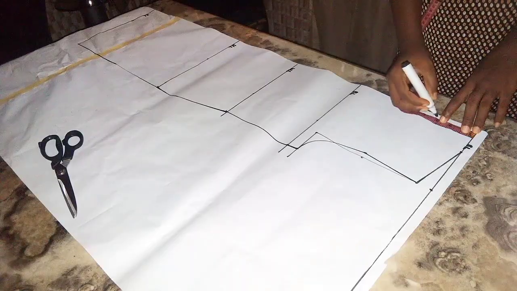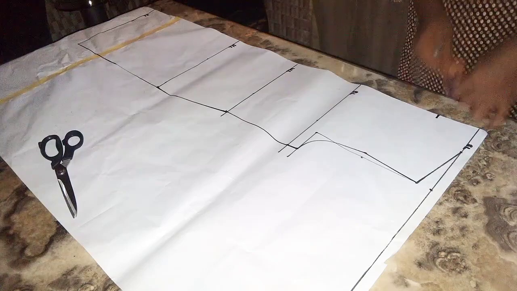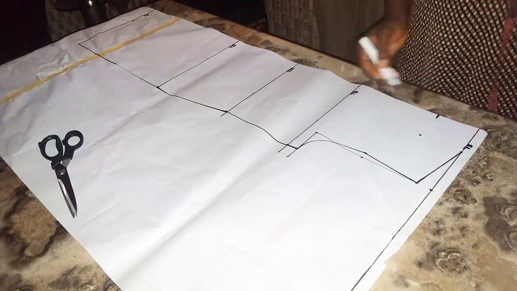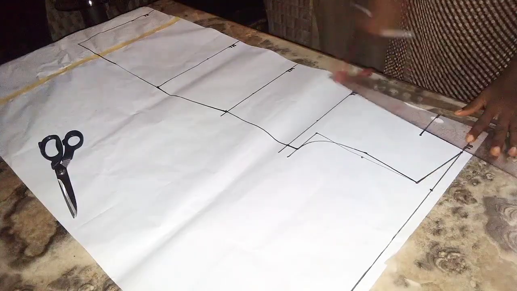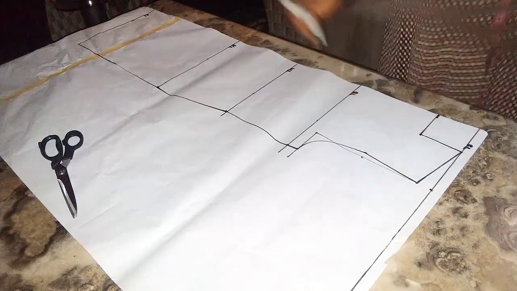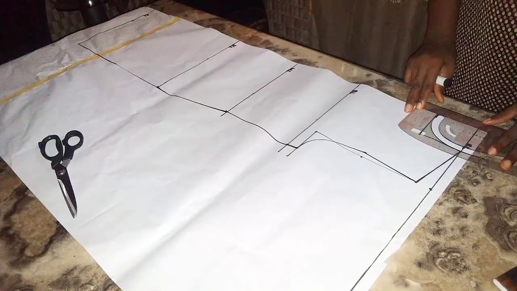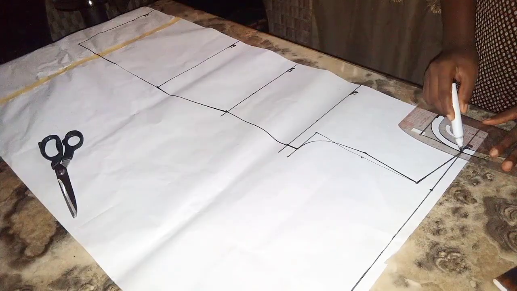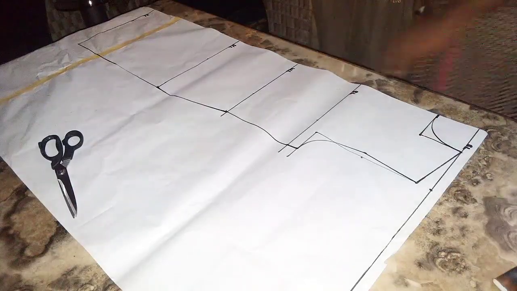For our neck depth, we are working with 3 inches. Neck width, we also mark 3 inches. So this neck width and neck depth is subject to change depending on the look you want to achieve. This is actually a high neck, 3 by 3. If you're on the bigger side, you can make use of 3.5. So this is it for our neck.